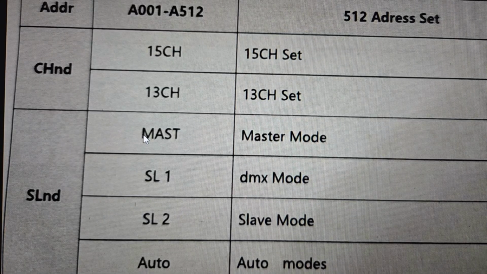SLND is for master and slave mode for when we are not using DMX. The first light will be the master light. It doesn't have anything going in it, but it runs a line out of it. It runs a DMX line out to the next light, which would be in. And the light automatically recognizes the second light as being the slave. It'll mirror what the first light is doing. Whatever the first light's doing, the second one's going to do the same.